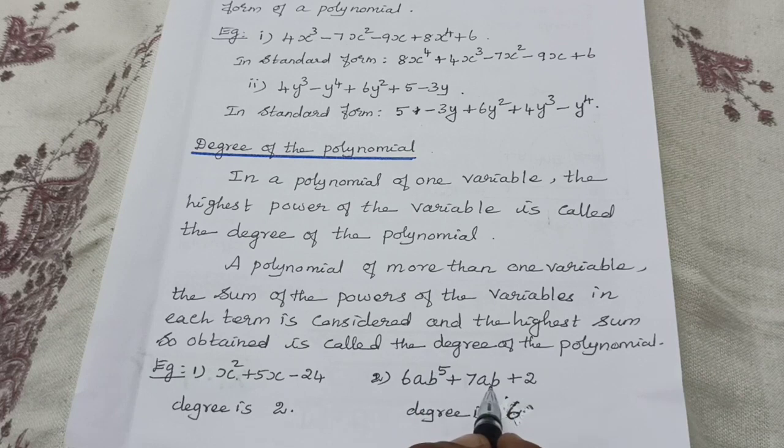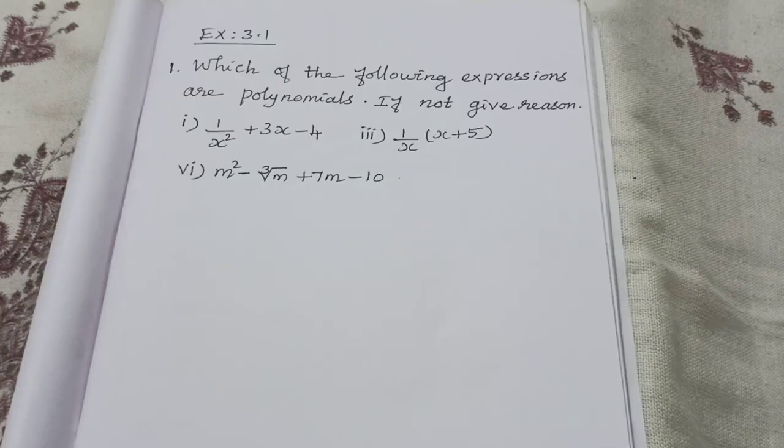Then the next term also we have to check: a power 1, b power 1, so 1 plus 1 is 2. Which is greater? This 6 is greater. So the degree of the polynomial is 6. Have you understood that?